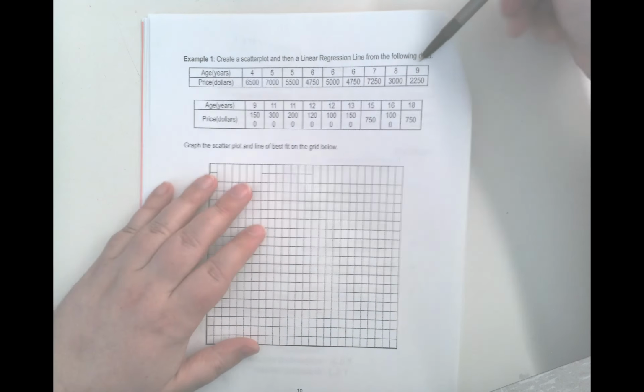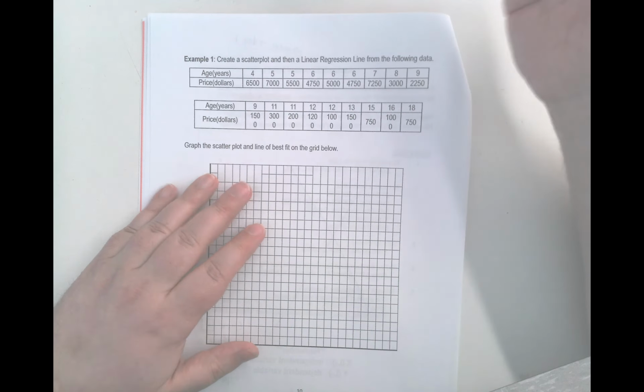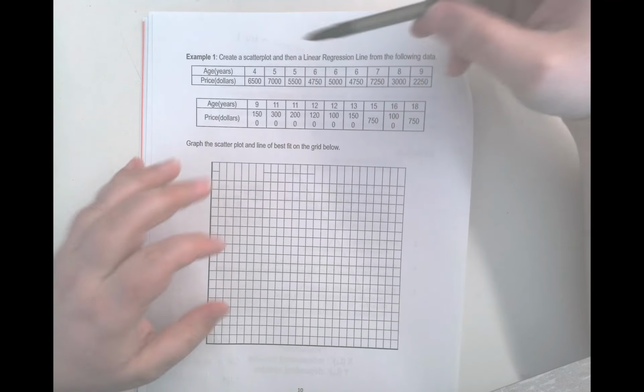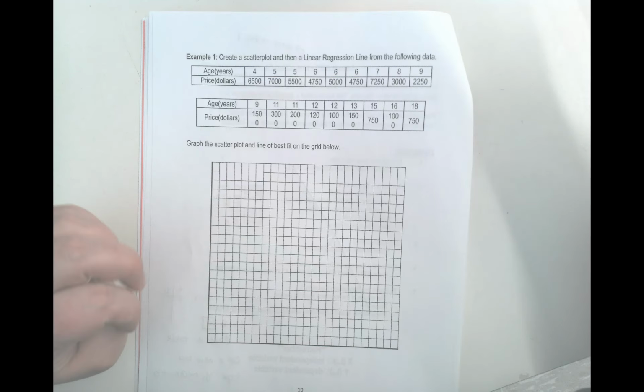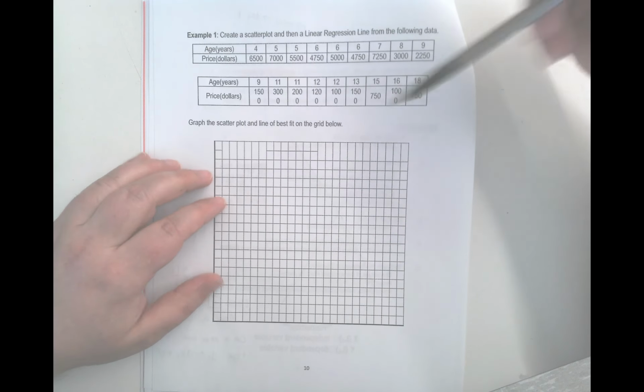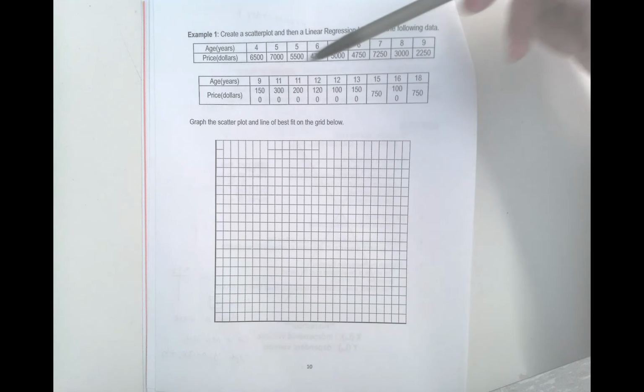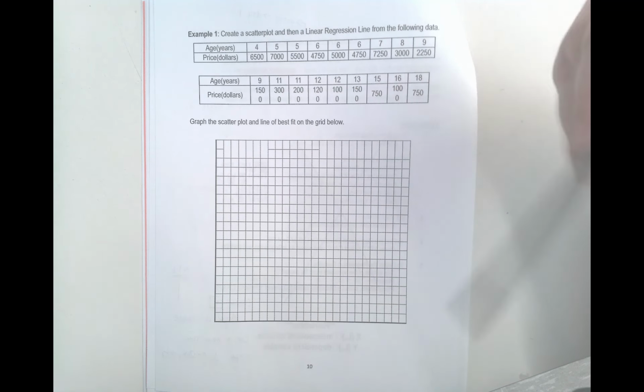So we're going to run through an example and see what kinds of questions there are, how we do regression, how we make a table on Desmos, and then there are some additional questions that we are going to go through. So this is my example 1. This is my data here. It's split up into 2 separate tables, but this is all one big table. What we're going to do first is create a scatter plot and then come up with a linear regression line for this data. So I'm going to hit pause here. I'm going to plot these points on my graph.